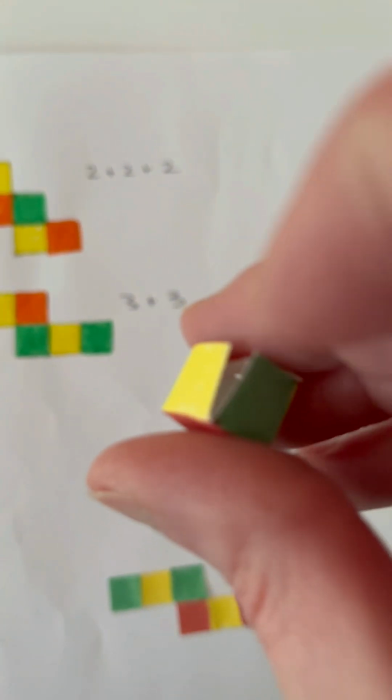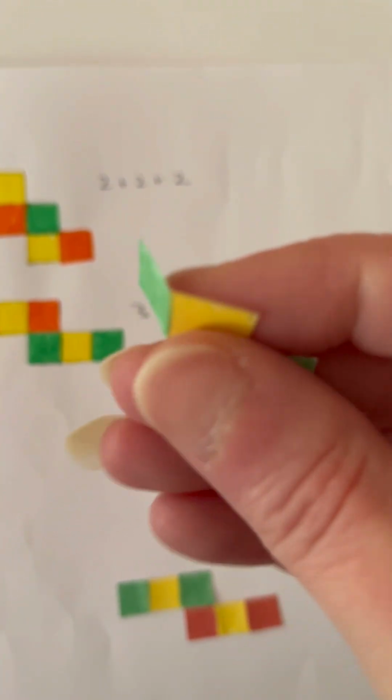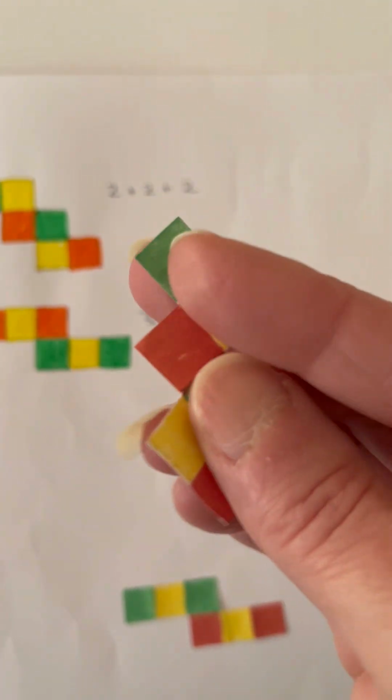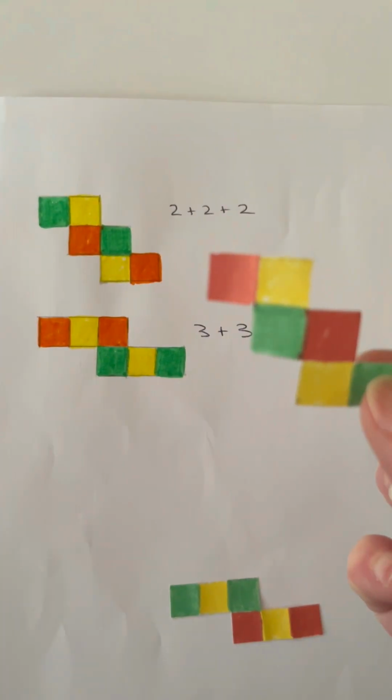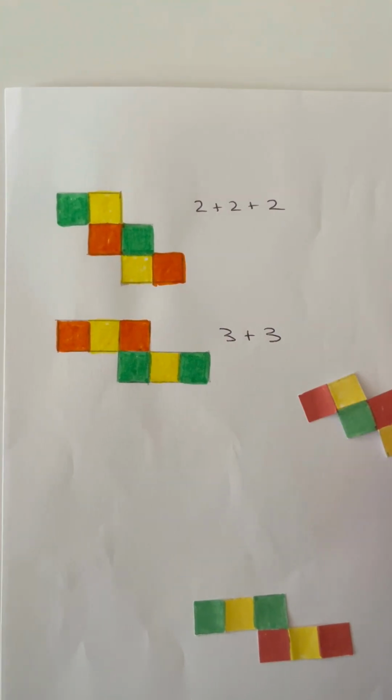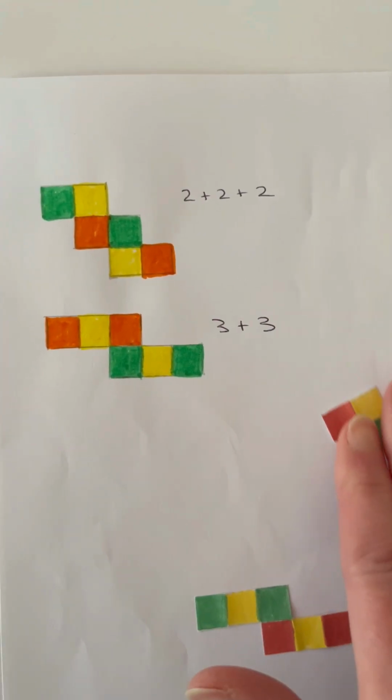So green and green. So the easiest way really to visualize it is to just make some up. Like I said, when I photocopied it, it actually went a little bit more red, but that's not a problem.